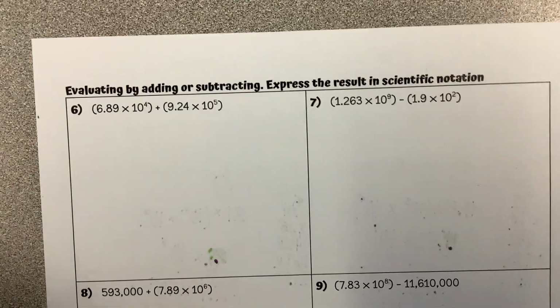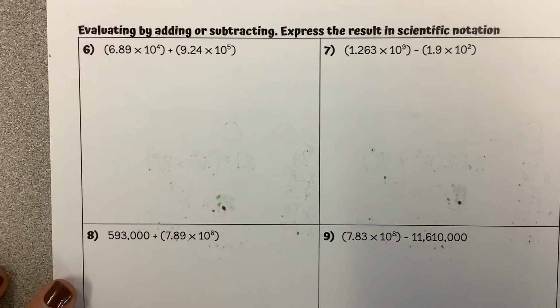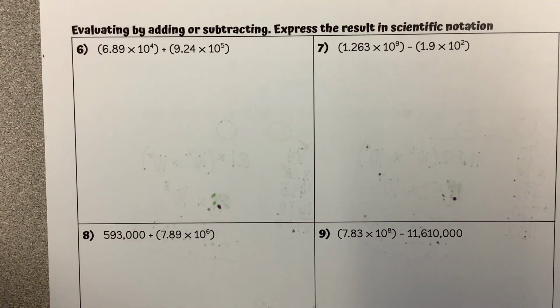All right, adding and subtracting. So we did multiplying, we did dividing. Let's look at adding and subtracting. So we've got 6.89 times 10 to the 4th plus 9.24 times 10 to the 5th.